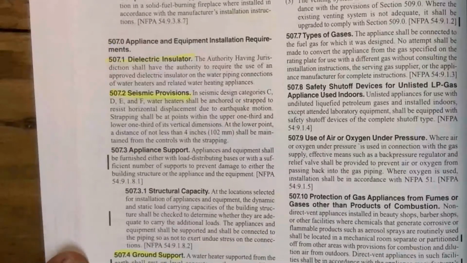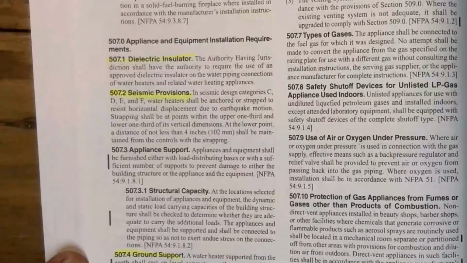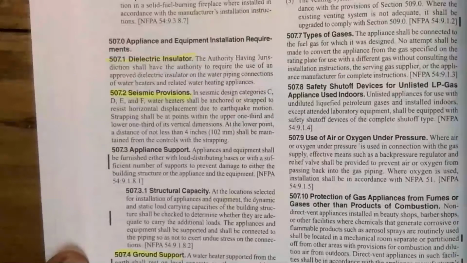Seismic provisions. In seismic design categories C, D, E, and F, water heaters shall be anchored or strapped to resist horizontal displacement due to earthquake motion. Strapping shall be at the points within the upper 1/3 and lower 1/3 of its vertical dimensions. At the lower point, a distance of not less than 4 inches shall be maintained from the controls with the strapping. So you have to be at least 4 inches away from all the controls.